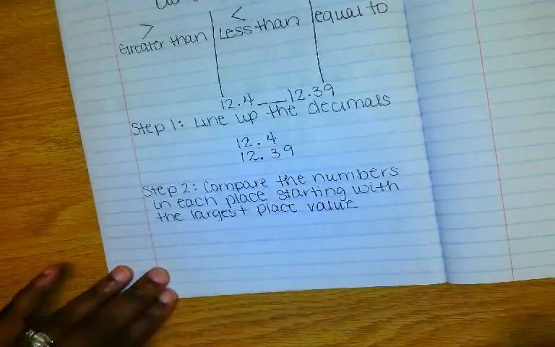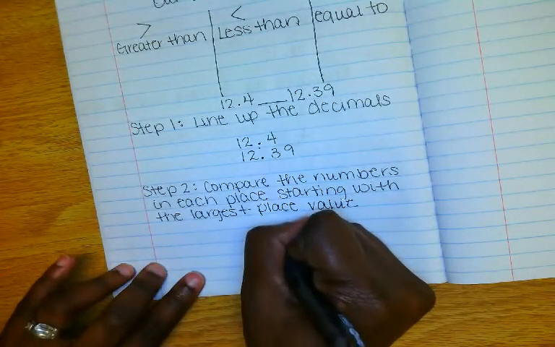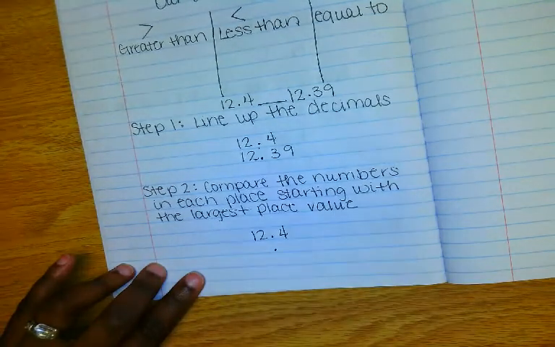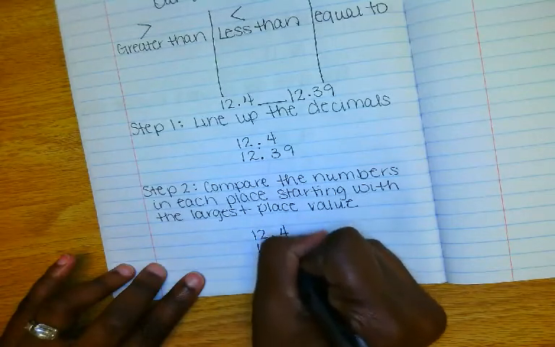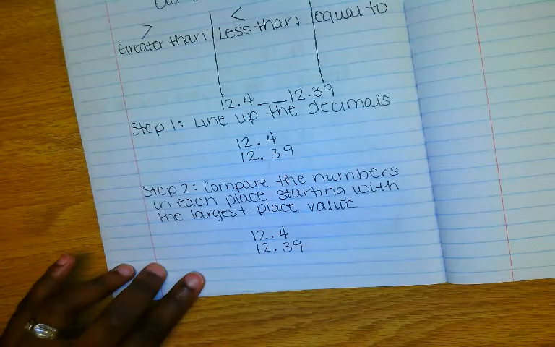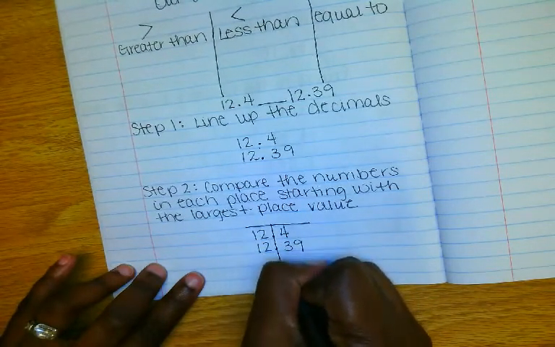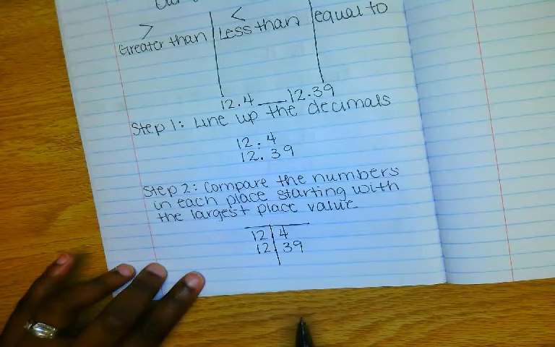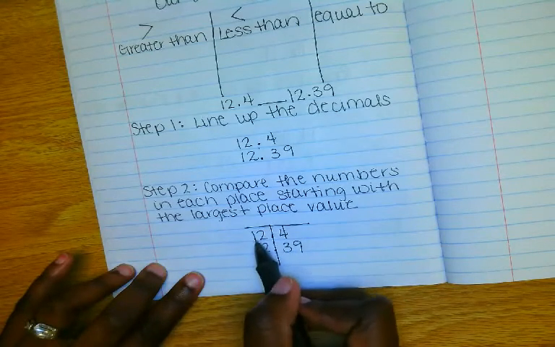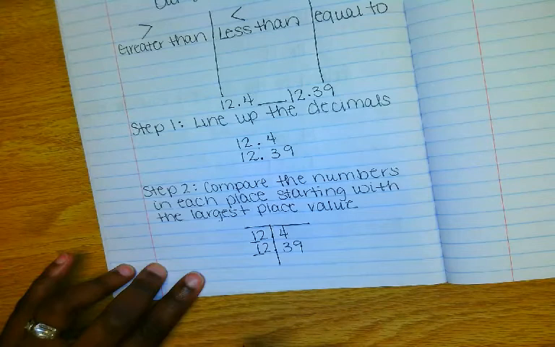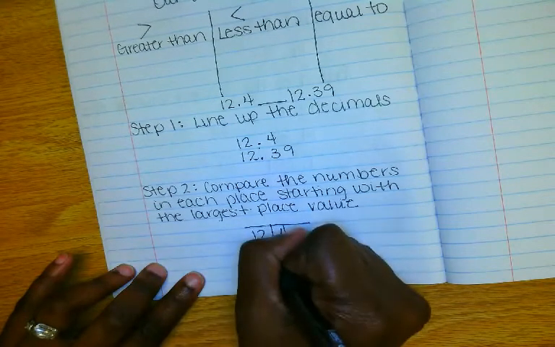Okay, so I have my numbers. Again, I'm going to line them up. I have two decimals, so I'm going to put two decimals, 12 and 4/10, 12 and 39/100. And I'm going to make a small place value chart so that I know which place I'm starting with. I'm starting with my largest place value, so that means I'm going to start at my 1 because it's in the tens place. I have a 1 there, a 1 there, so those are the same. I'm going to move on to my next place value.